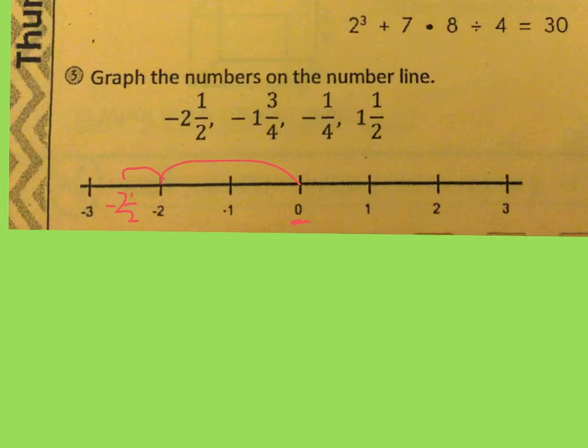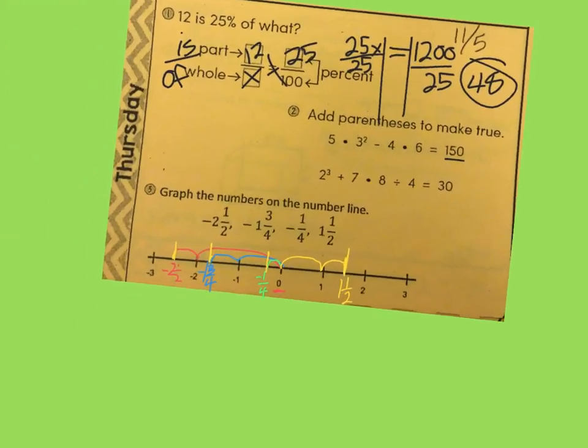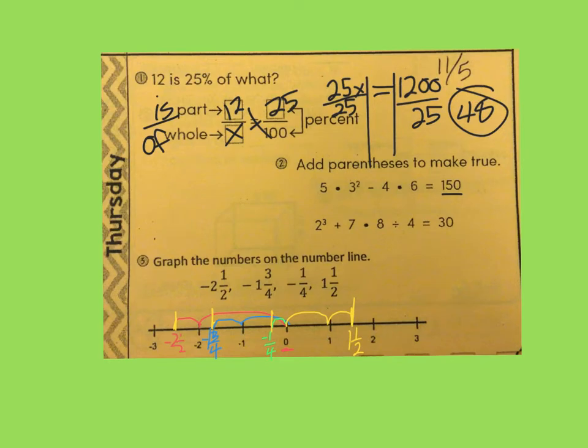Then I want to go to -1 3/4. We'll use a different color to show it. So -1 and then 3/4 would be about right there. Oh, whoops, -1 3/4. Then I've got -1/4. So 1/4 is about right there, so -1/4. And then we have 1 1/2. So I'm going to go 1.5, so 1 1/2. Okay, so there are your graph points for those numbers, those fractions. And let's see what else we have on this page. Okay, so that's it. So add your parentheses. We'll talk about that and see what you got.